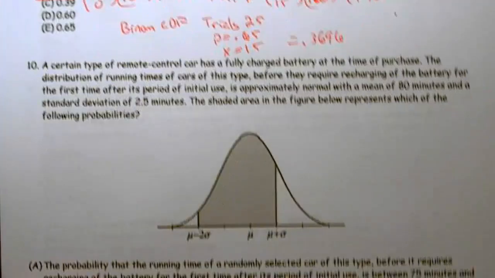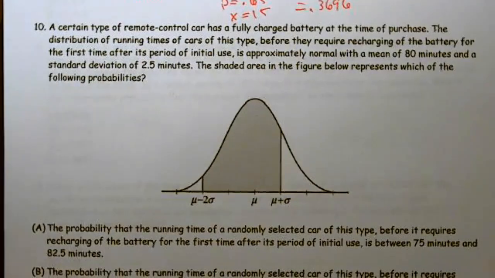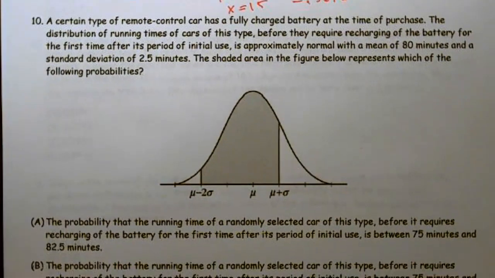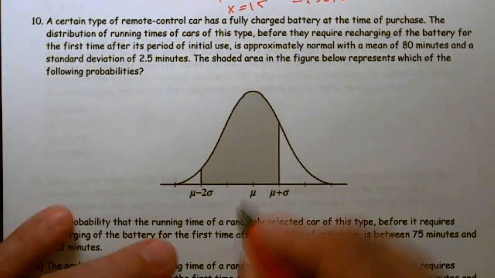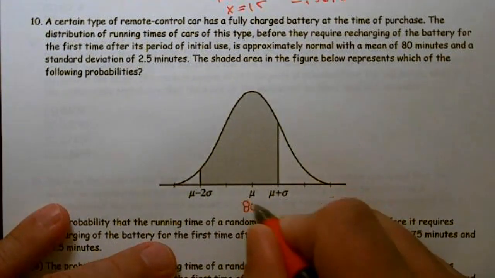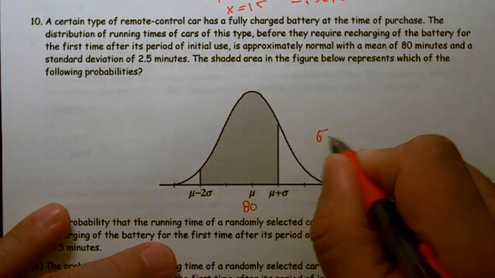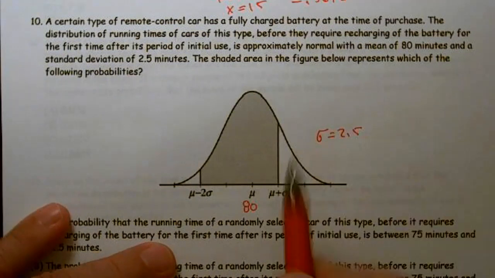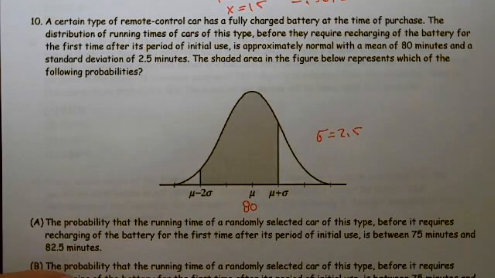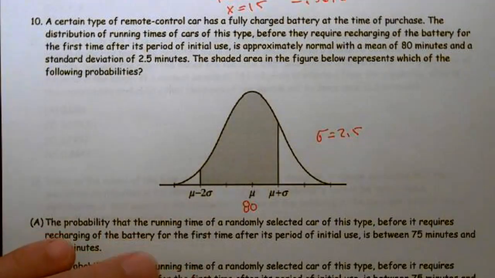So next one: a certain type of remote control car has a fully charged battery at the time of purchase. The distribution of running times of the car of this type before they require recharging after initial purchase is approximately normal with a mean of 80 minutes, and a standard deviation of 2.5. The shaded area in the figure represents which of the following probabilities?